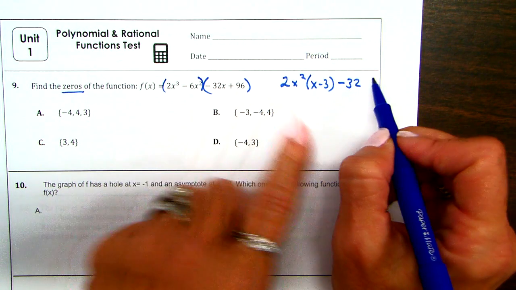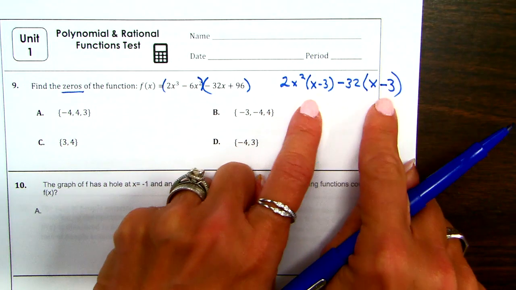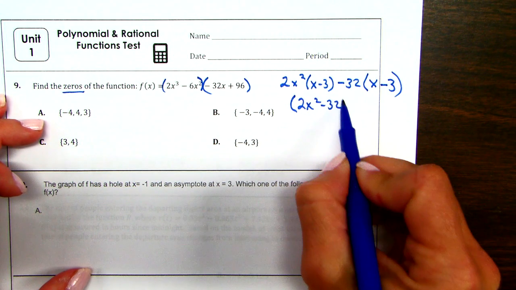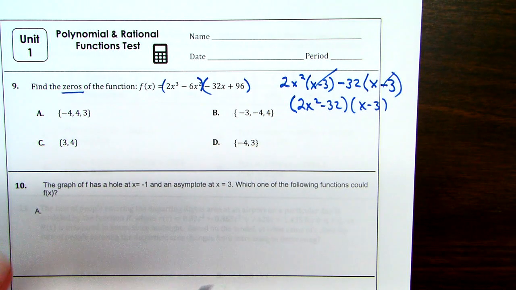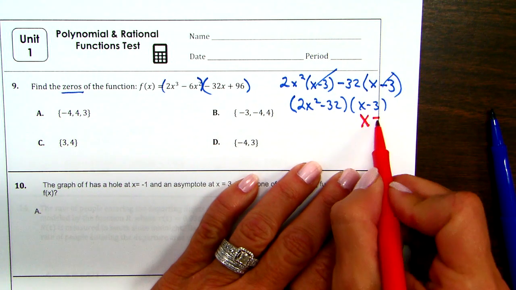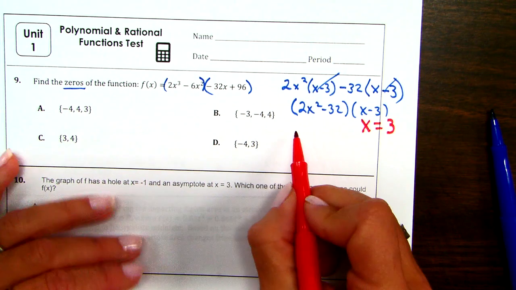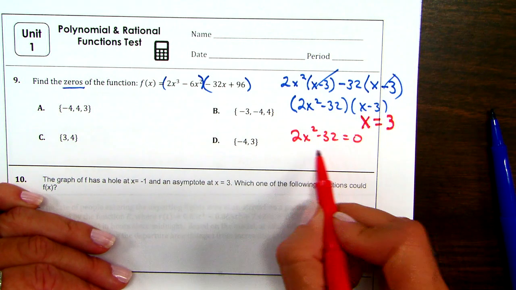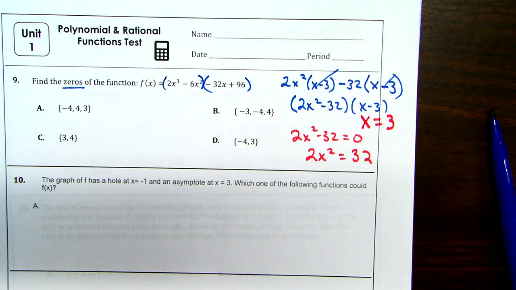And then I'm dividing both of those by negative 32, and I have x minus 3. Remember, your parentheses should be the same. So what I have factored-wise is this, right? The parentheses and then the GCF. But we want the actual 0, so we set them equal to 0 and solve. So when I set x minus 3 equal to 0 and solve, of course I get 3, right? When I set 2x squared minus 32 equal to 0, I would add 32, right? You don't have to show that step, okay? So when I say to show work, I'm not unreasonable, okay?